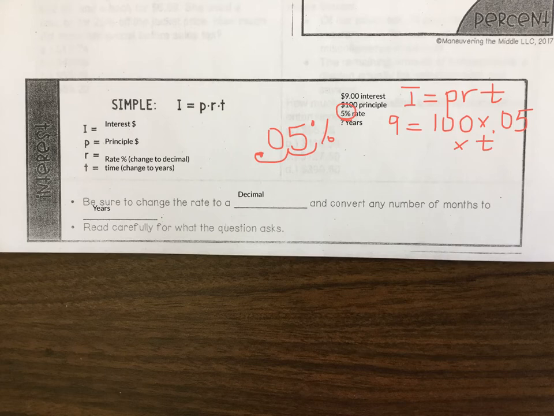So we're going to work backwards. I'm going to go ahead and multiply these two together. So 100 times 0.05 is 5. So 5t, meaning 5 times t, is equal to 9. So now let's draw that line. Remember, inverse operations.